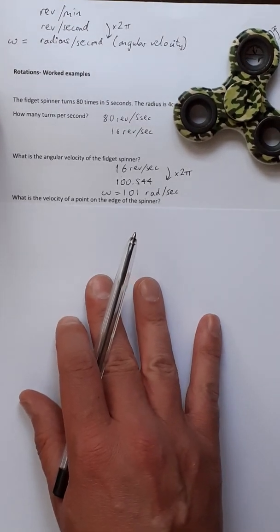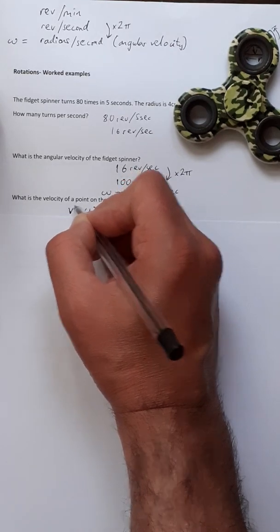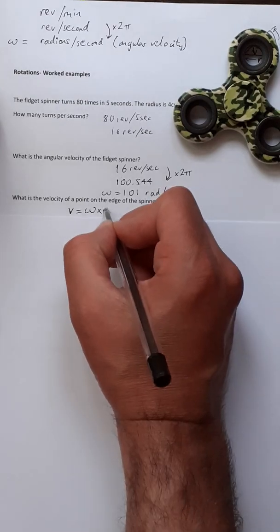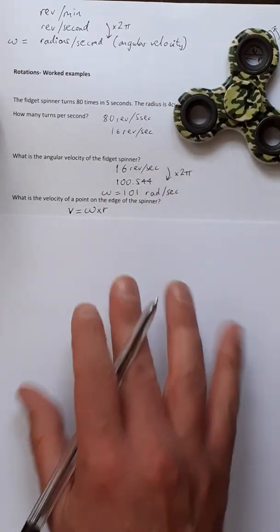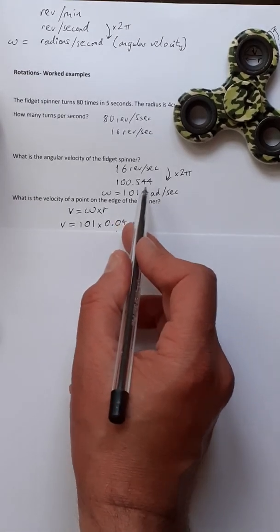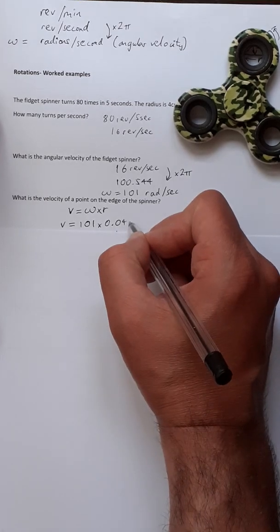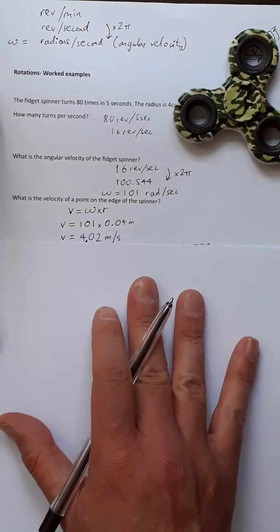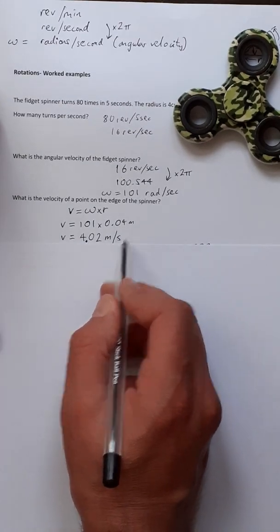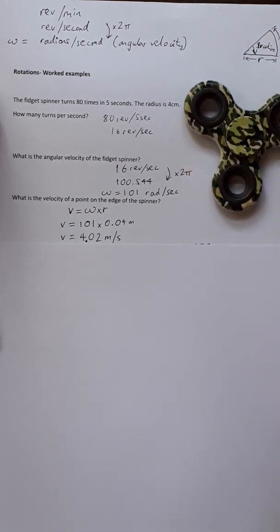And I can use this formula, not on the formula sheet, one that's well worth knowing. The velocity in terms of meters per second is omega, angular velocity, times the radius, the distance from the center to the point we're talking about. So substituting in 101, in fact I'm rounding that off to 101, the radius 0.04, because this is meters. If I'd use the unrounded version, it's going to come out as 4.02 meters per second. So if this is spinning at full speed, then a point on the edge is going to travel about 4 meters in 1 second.